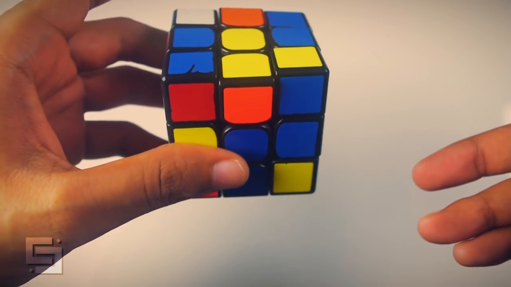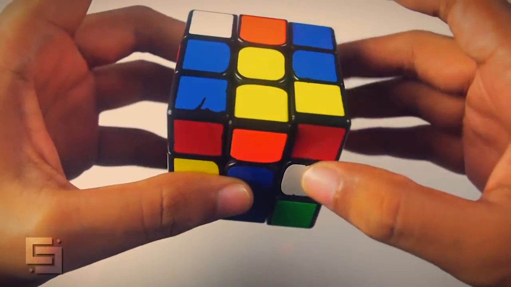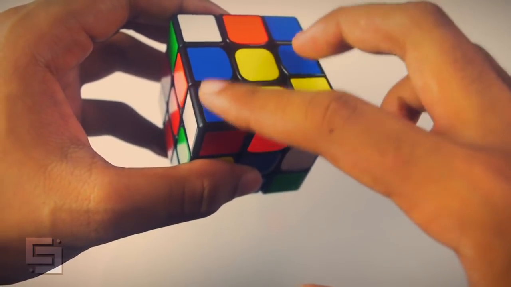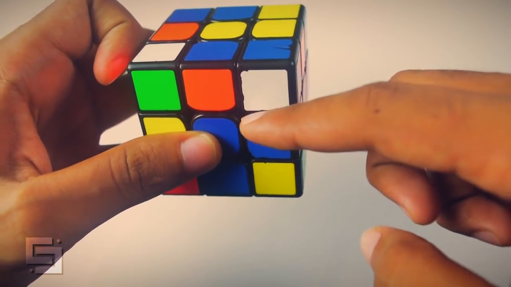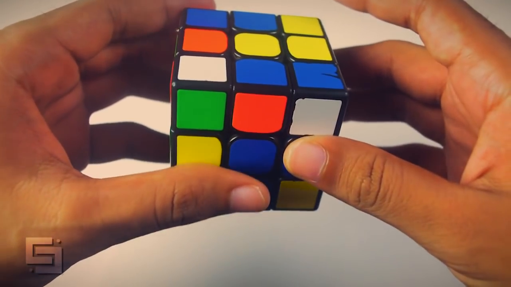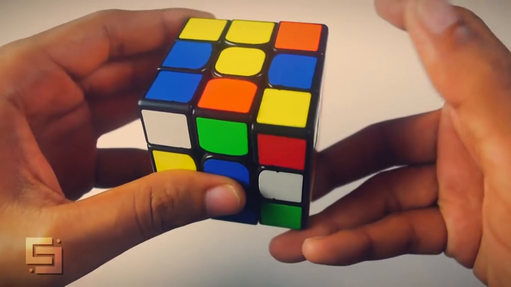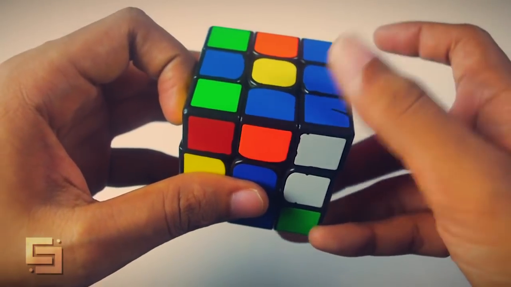And this edge may not look like a matching case, but if you were to imagine the edge on the U layer, then these two are matching, and that is how I know it's a matching case. And the corner is the white in the front case, just like I mentioned. And for solving this, I can just pair it up like this, and then just insert like that.